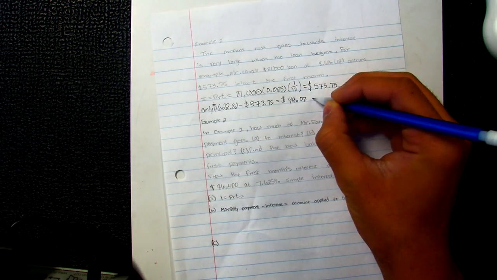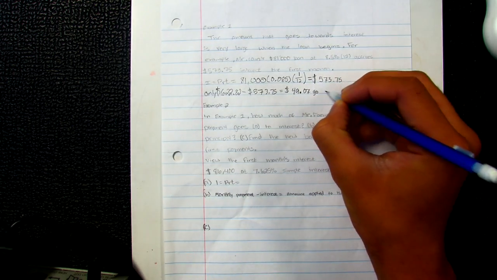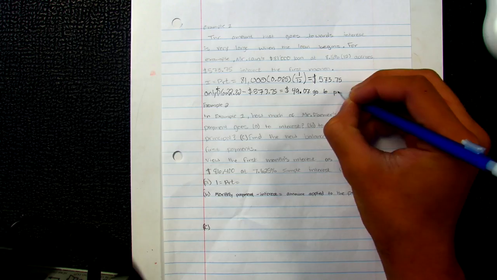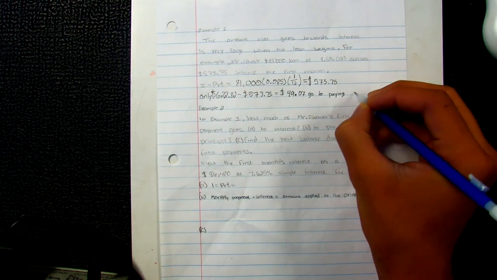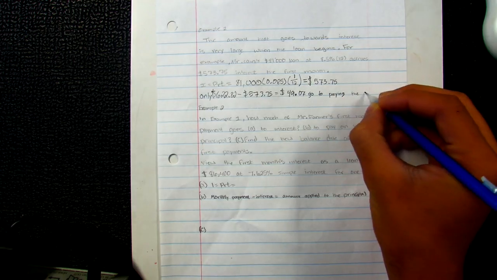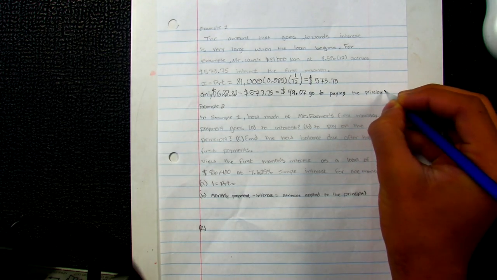This money is going to go back to paying the principal, the principal amount.